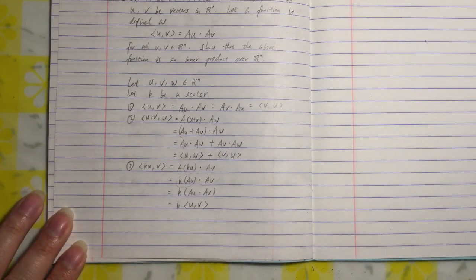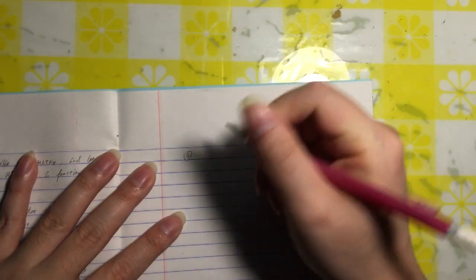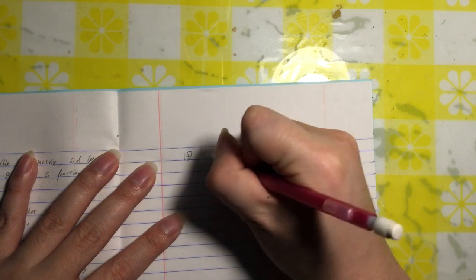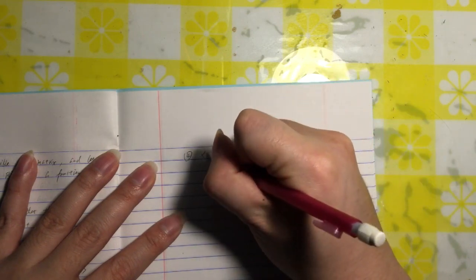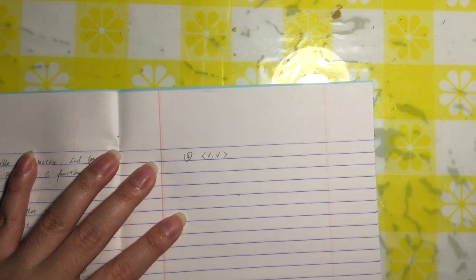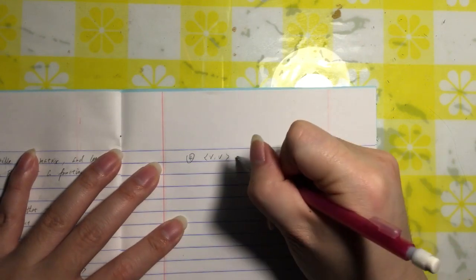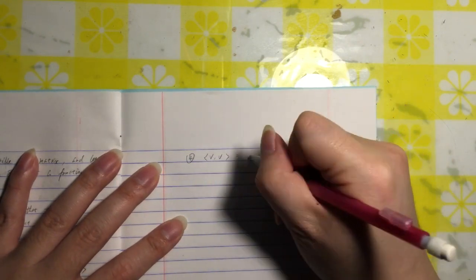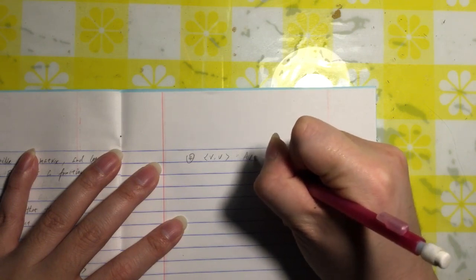Next, let's verify axiom 4. Axiom 4 should show that angle bracket of V comma V is non-negative. Angle bracket of V comma V, by definition, is AV dot AV.